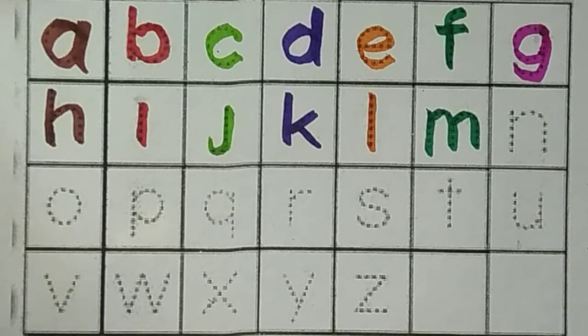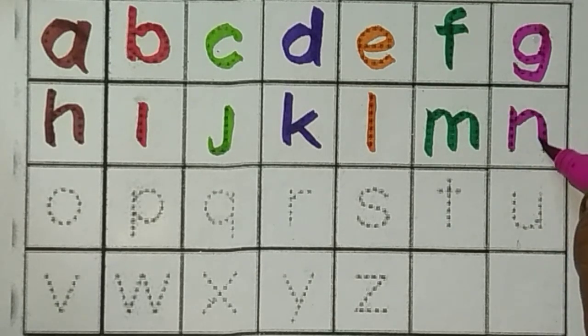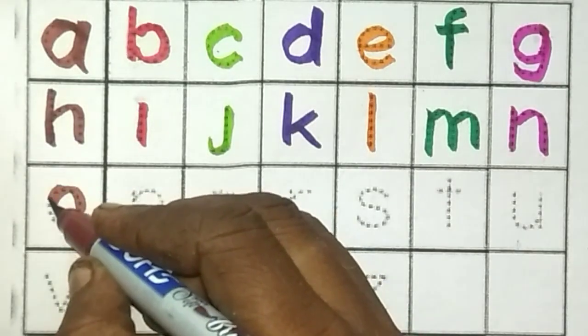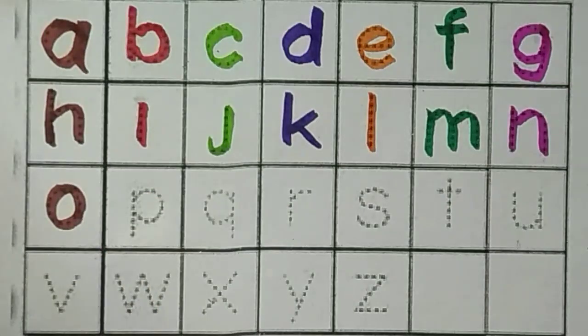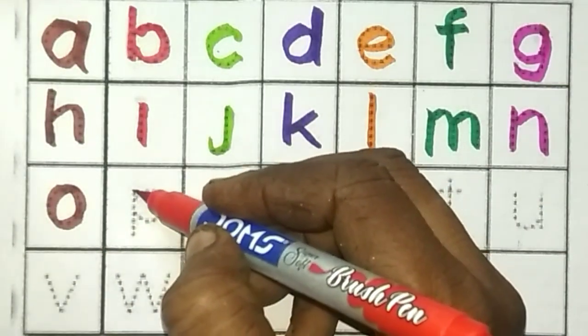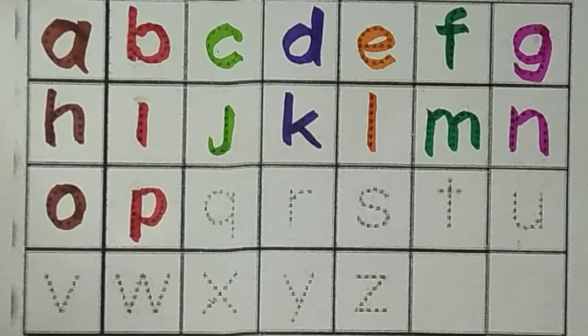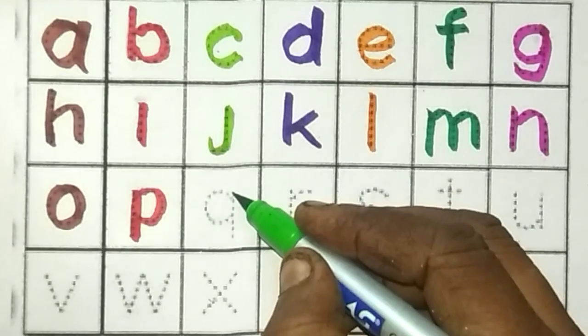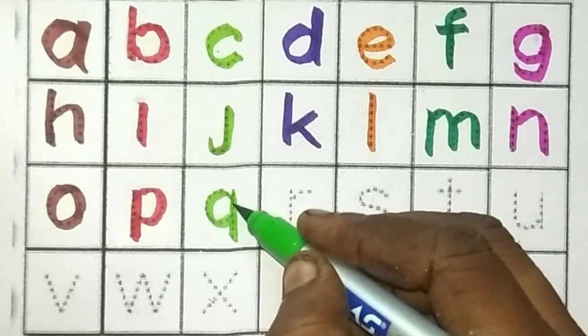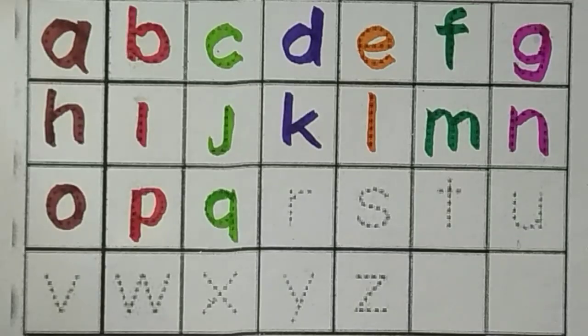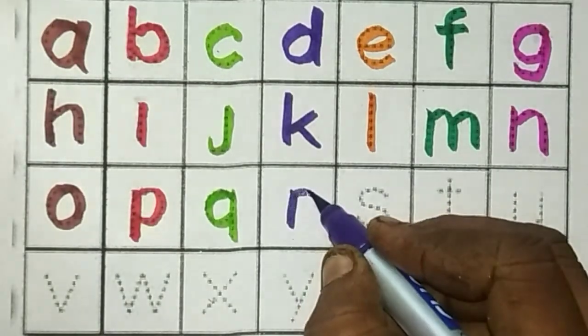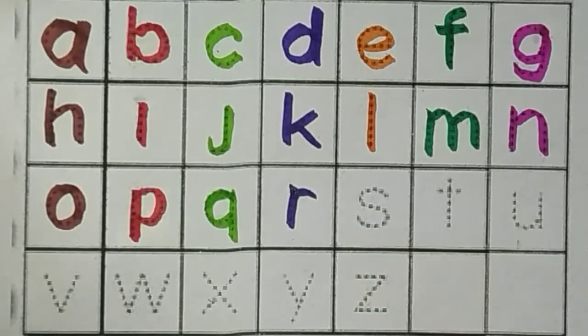M for monkey, N for nest, O for orange, P for papaya, Q for queen, R for red.